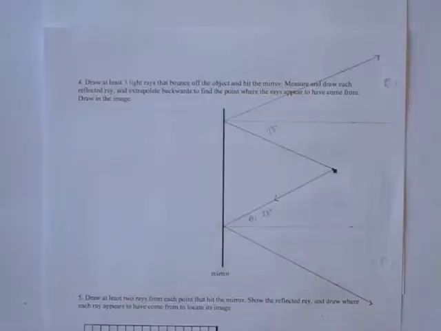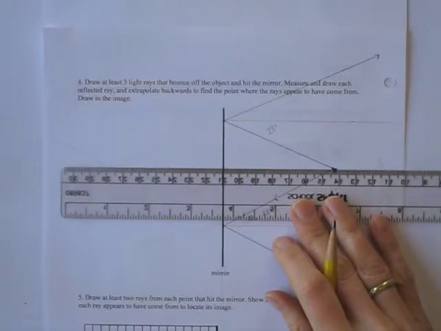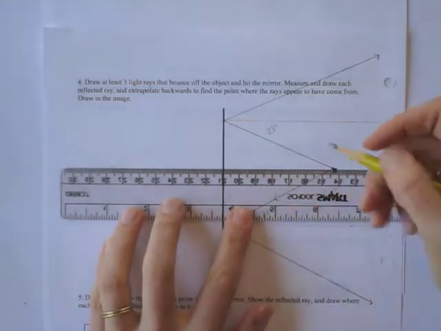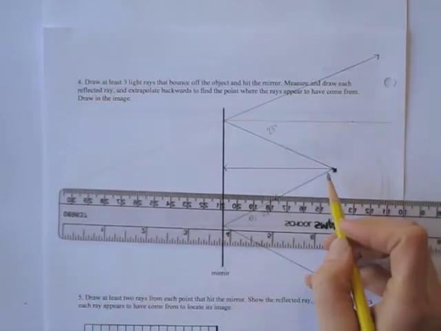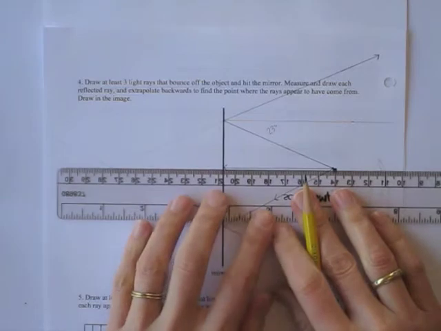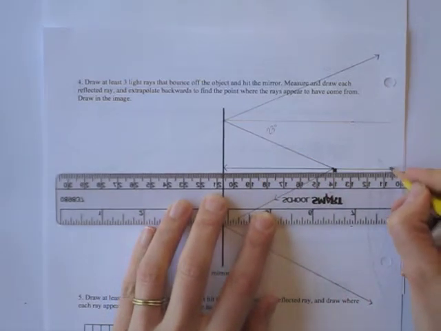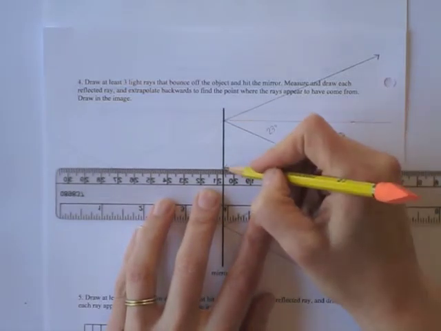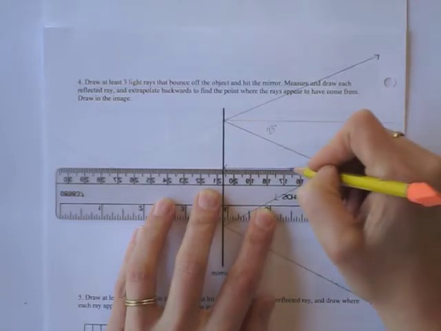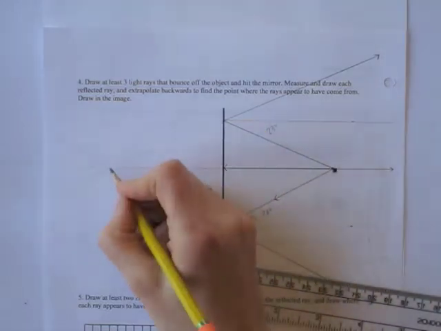For my third light ray, I'm going to do what I call the easy ray, which is a light ray that goes straight into the mirror and comes straight back out. So this light ray is going to go straight in like this, and since the angle of incidence is 0, the angle of reflection will also be 0, and that light ray goes right back out. But where does the brain think that light ray came from? It thinks it came from this direction. And we see we have an intersection of the light rays.